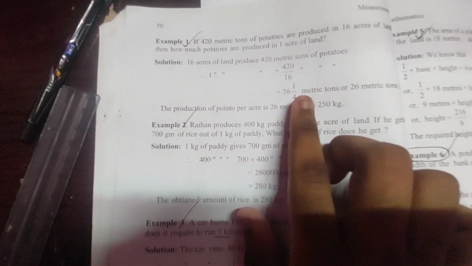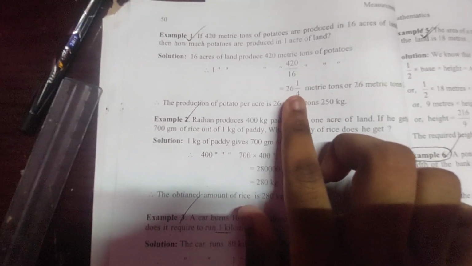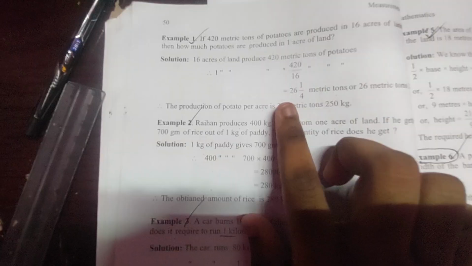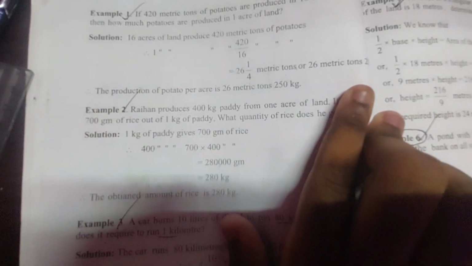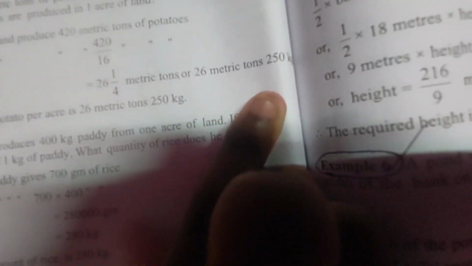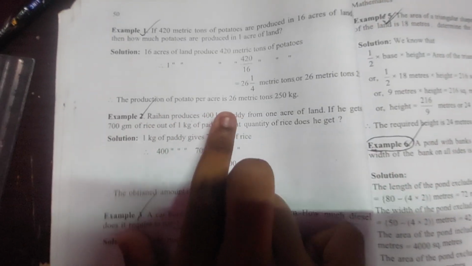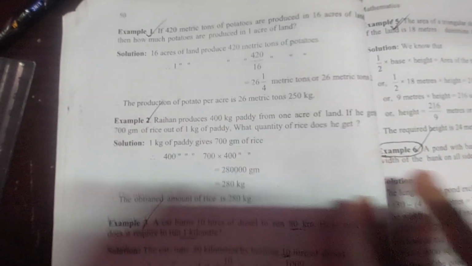Then you have to convert into fractions. So it is 26 and a quarter metric tons, or 26 metric tons 250 kg. The production of potato per acre is 26 metric tons 250 kg, and that's the answer.